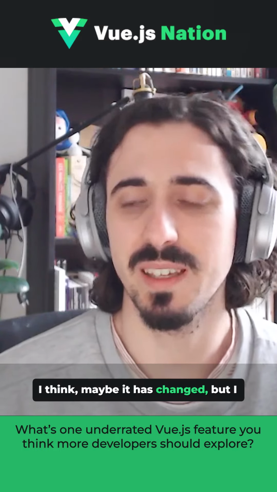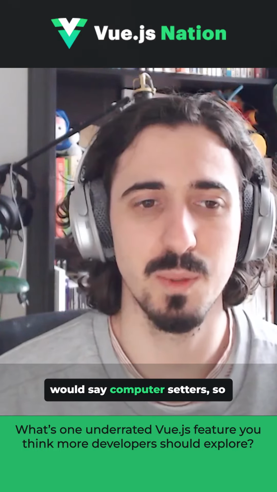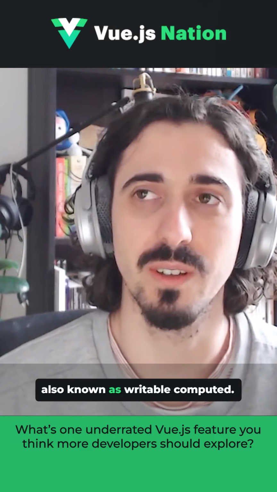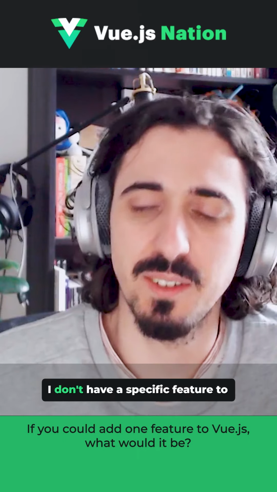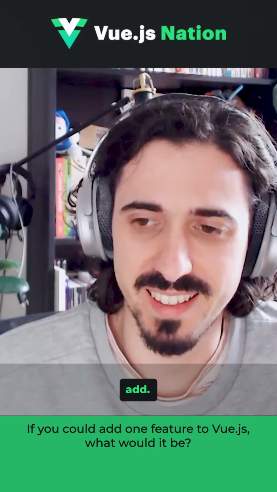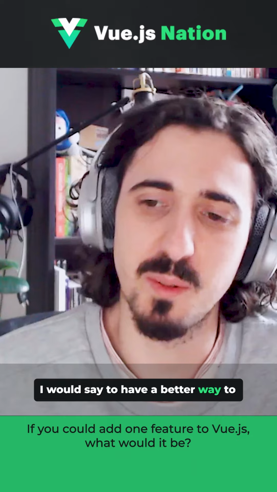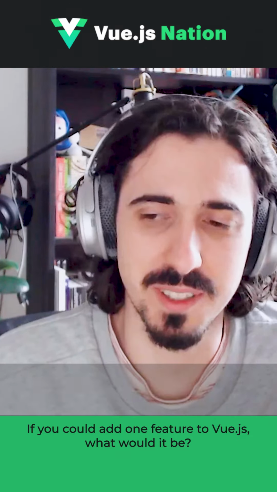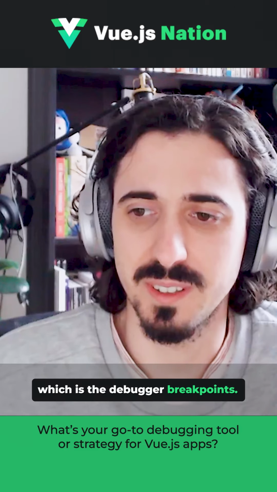I think maybe it has changed, but I would say computed setters. So computed properties with setters, also known as writable computed. I don't have a specific feature to add. I would say to have a better way to hook into the suspense lifecycle in order to integrate it with libraries.